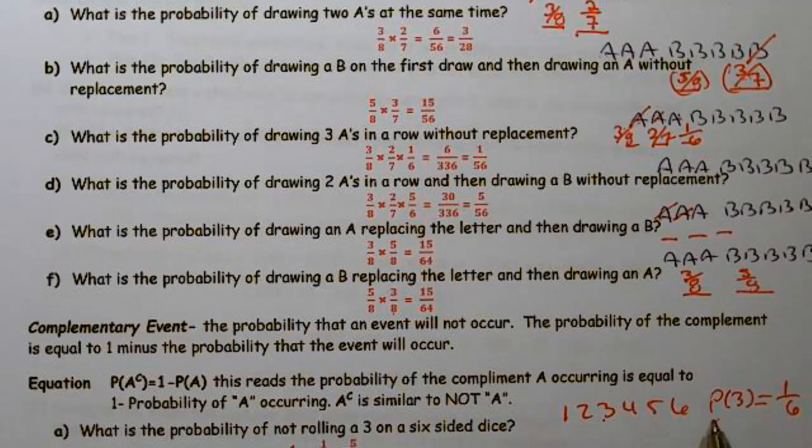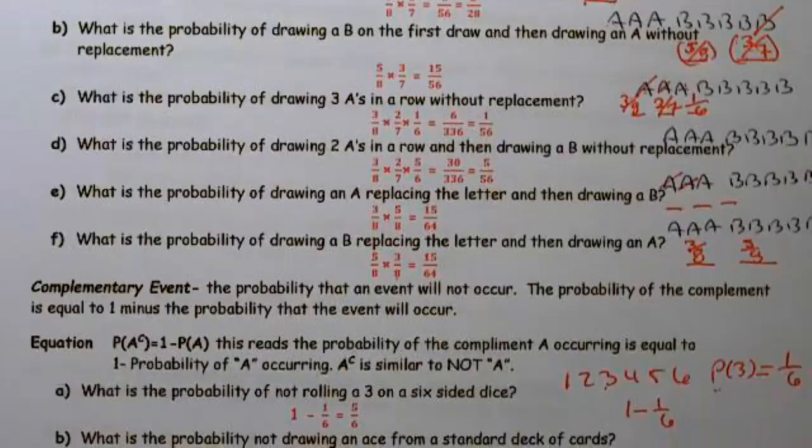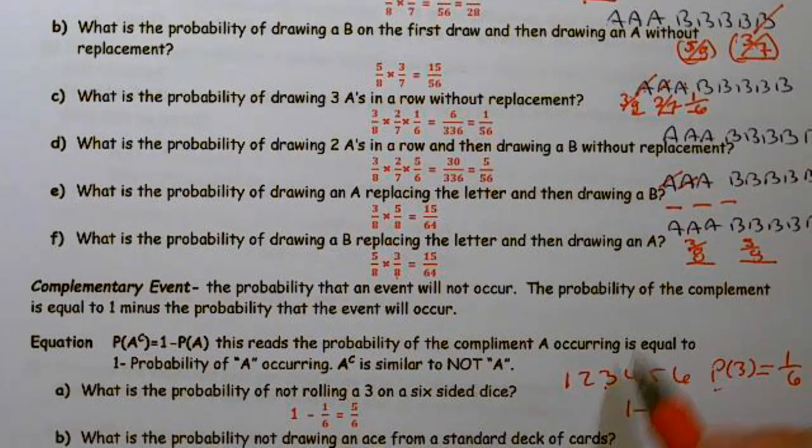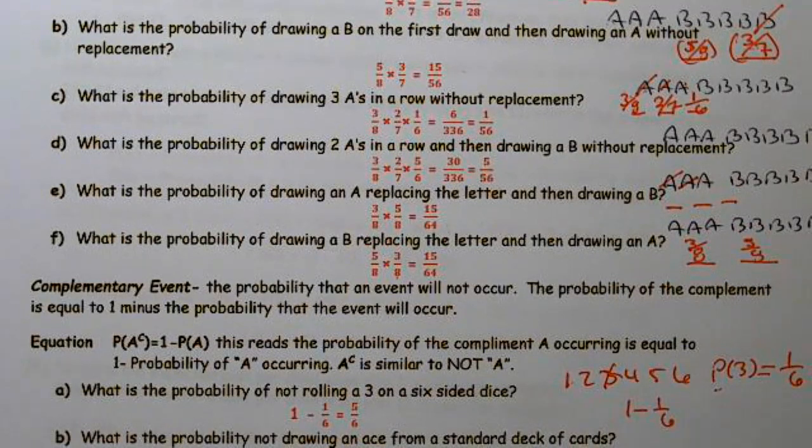And by the way, that P just stands for probability. So the probability of not 3 would be 1 minus 1/6, which is just 5/6. And you're like, well, that makes sense because there'd be 5 other numbers. What's the probability of not drawing an ace from a deck of cards? Well, to know that, you have to know how many aces there are in a deck of cards. So first off, a deck of cards has 52 cards, 4 of which are aces.